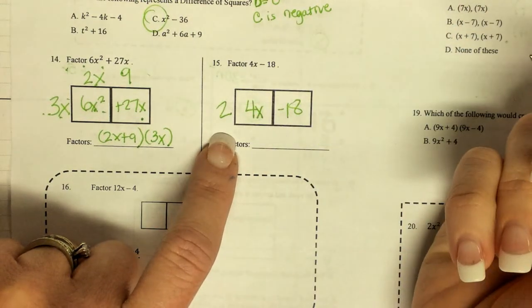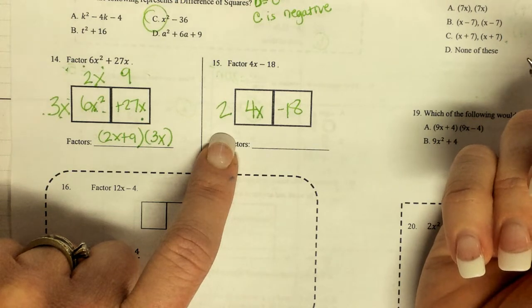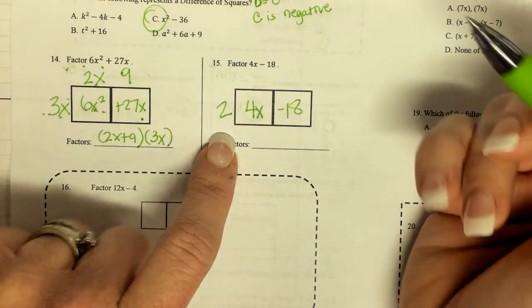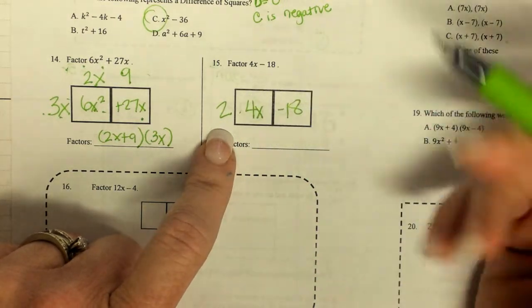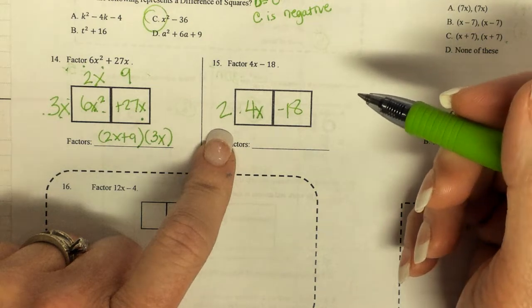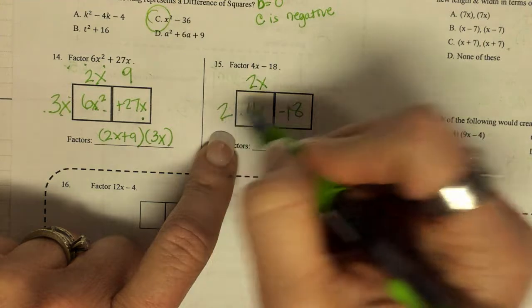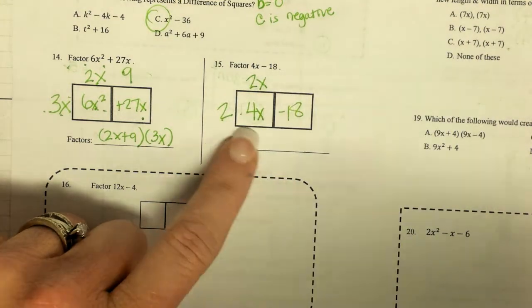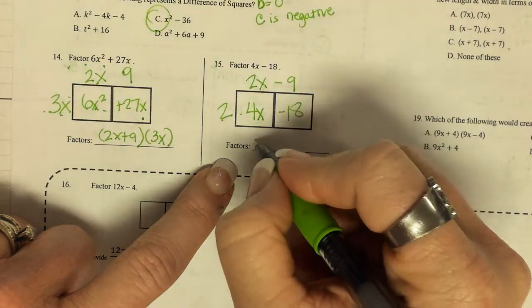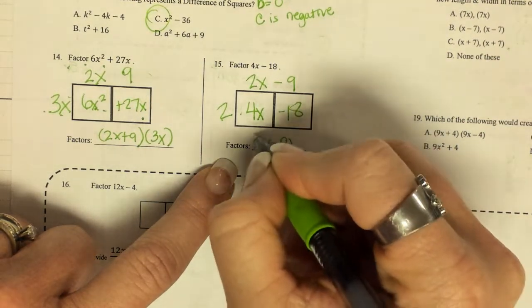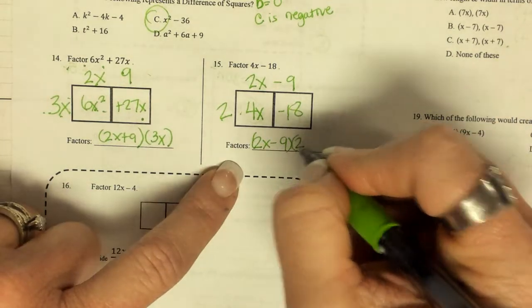Okay, so 2 times what gives me 4x? 2x. 2 times what gives me negative 18? Negative 9. What are my factors? 2x minus 9, 2.